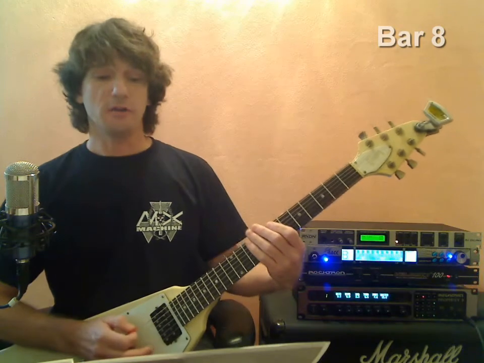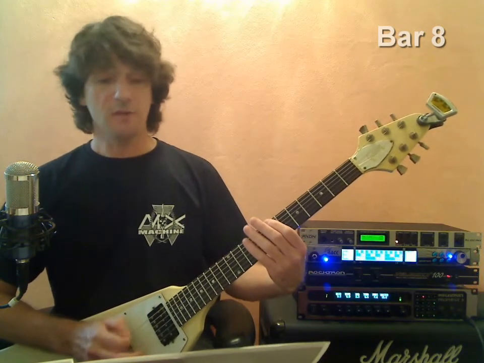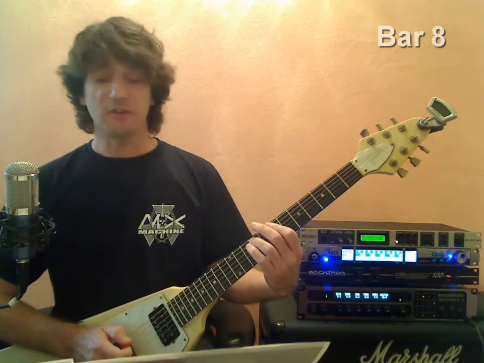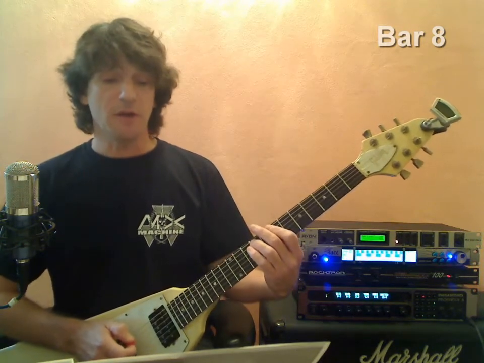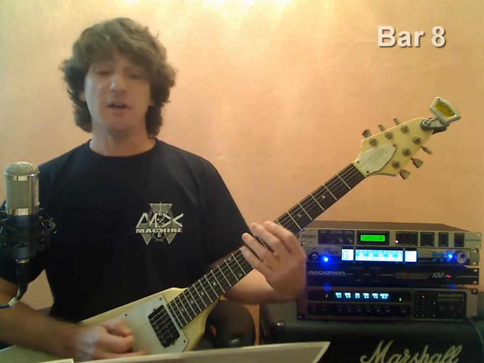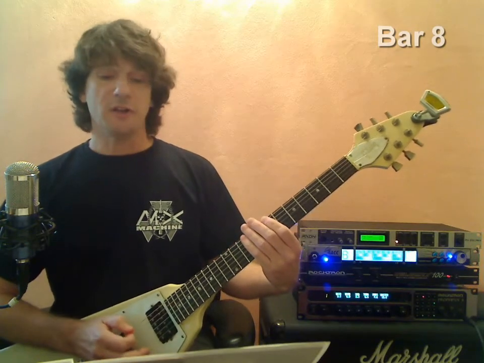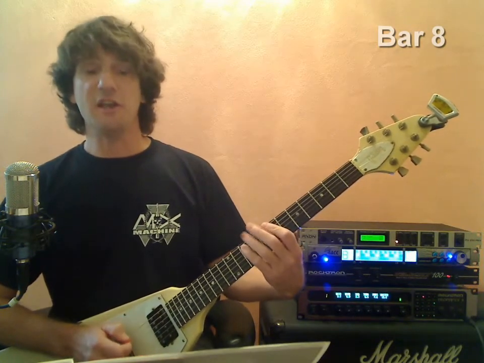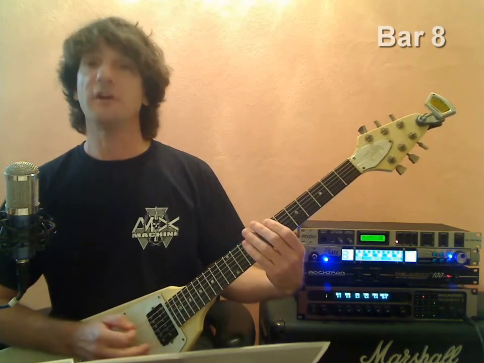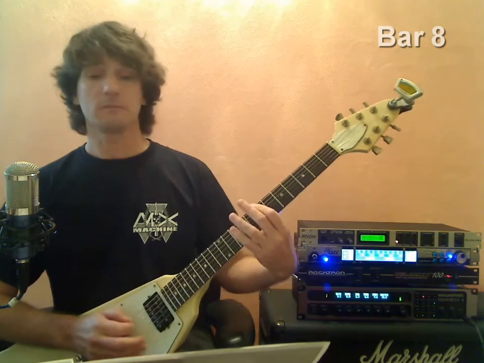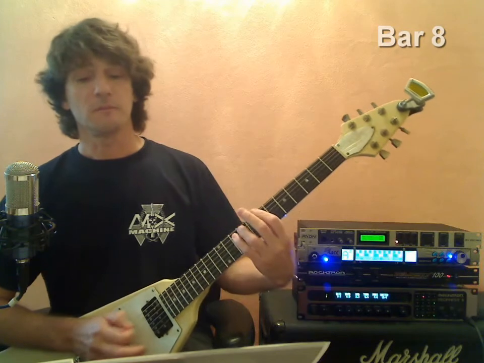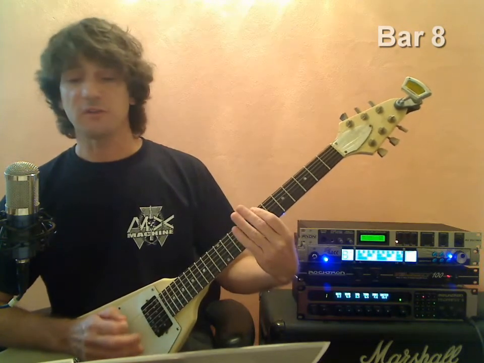So what we have here is a low E to a B to a G to an F sharp. That's the first system, the first grouping of 16th notes. The second system will be G, B, G, B, sounding like this. E, B, G, F sharp, G, B, G, B. So that whole thing just repeats one more time.